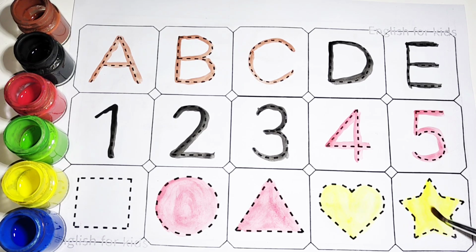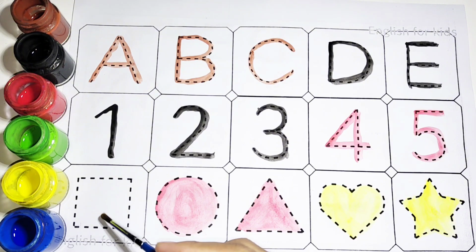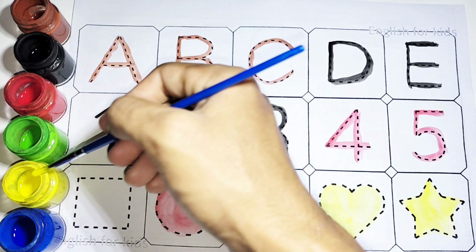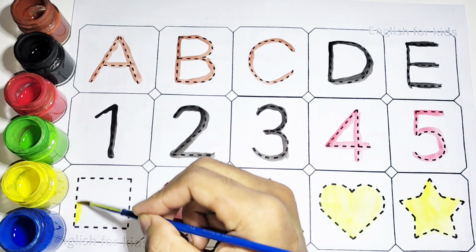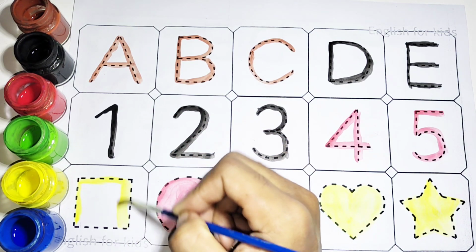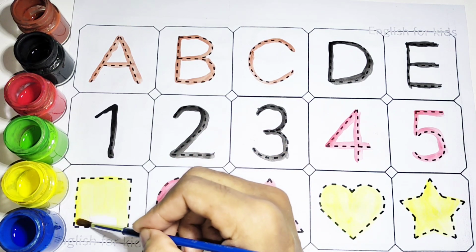The shape of star. The next one is square. Now we draw square. We again use yellow color.